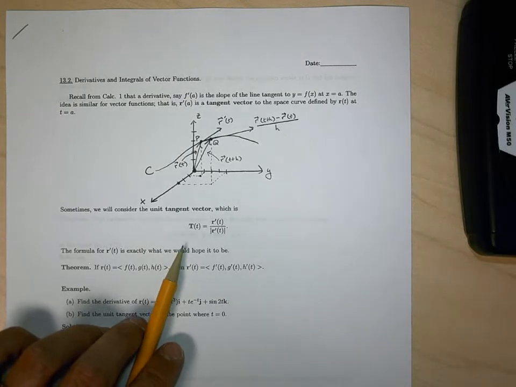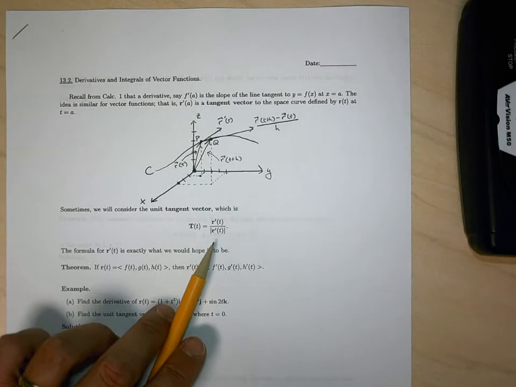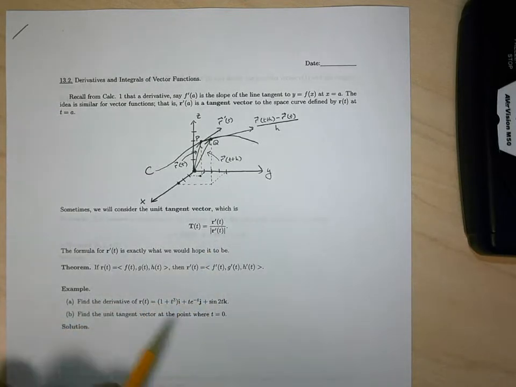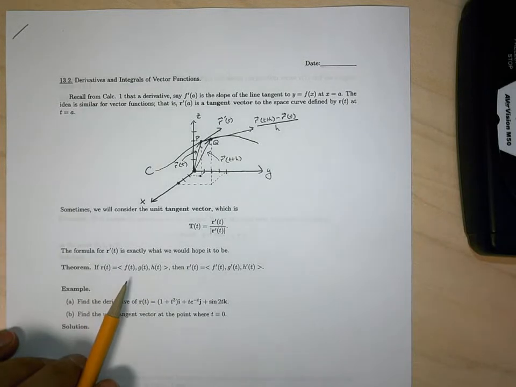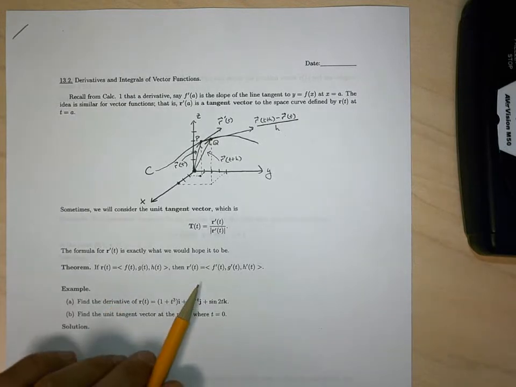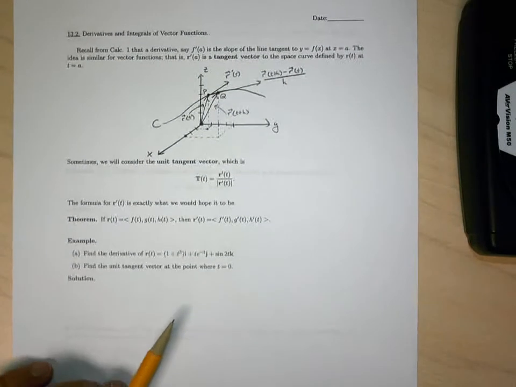We'll consider the unit tangent vector. Unit vector just means the length is 1. So if the tangent vector is r prime of t, then the unit tangent vector would be r prime of t over its magnitude. And the formula for r prime of t is exactly what we would hope it would be. If r of t is a set of component functions, f of t, g of t, and h of t, exactly as we'd wish, r prime of t is the vector made up of the derivatives of those components.